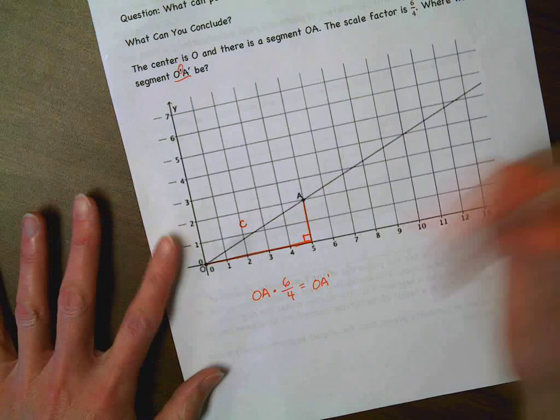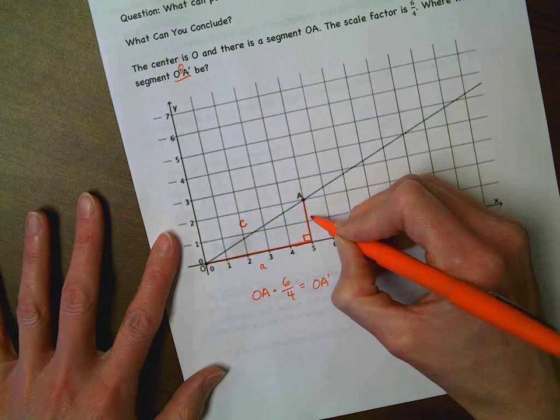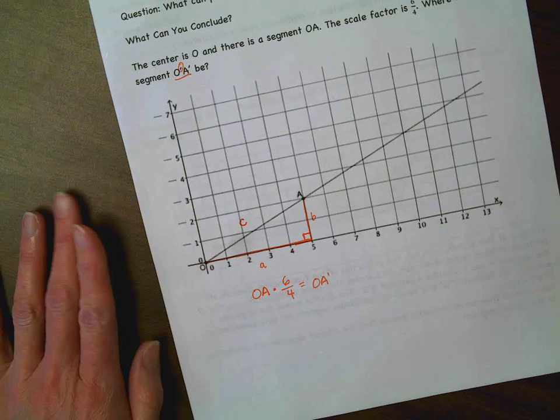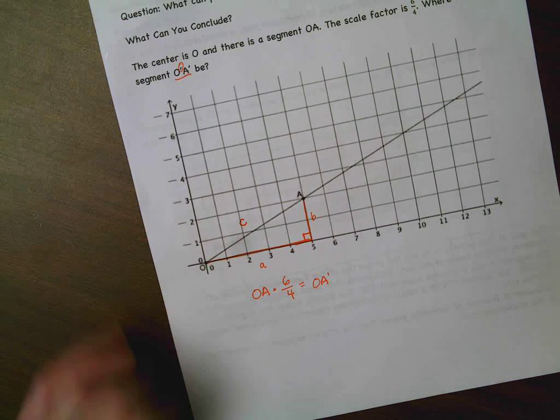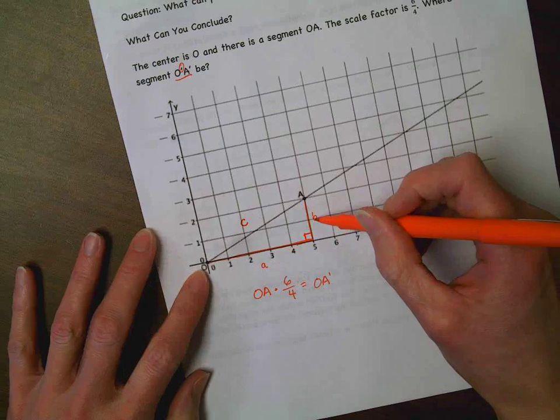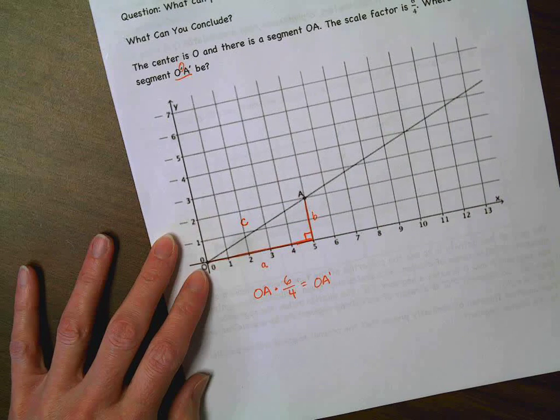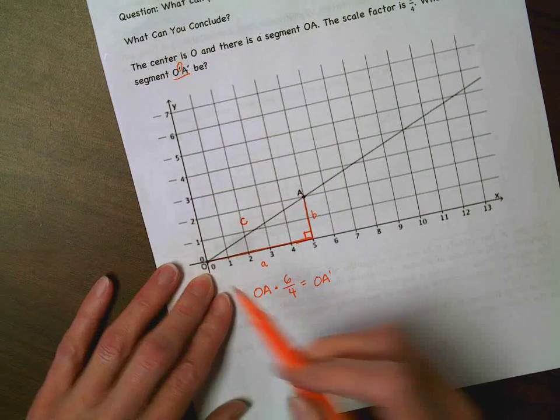Does it matter which one is our A or B? The answer is no. So I'm going to label this one A and this one B. Knowing that, can we determine the length of A and B and C? And the answer is yes, because we're already given those.